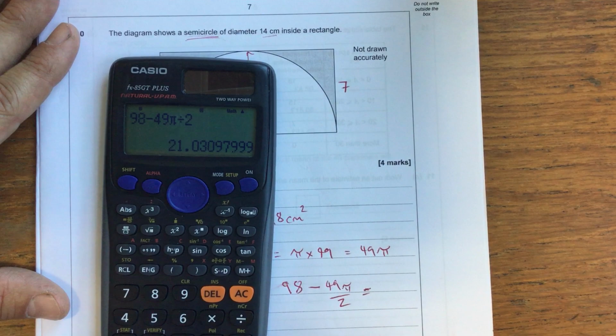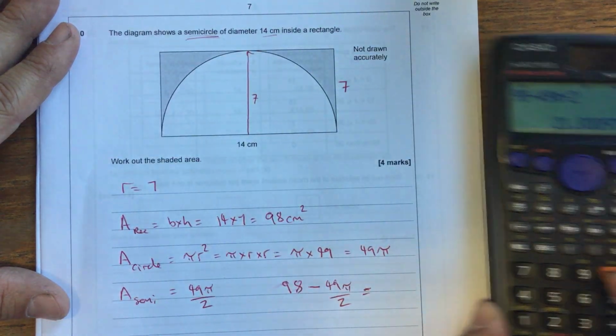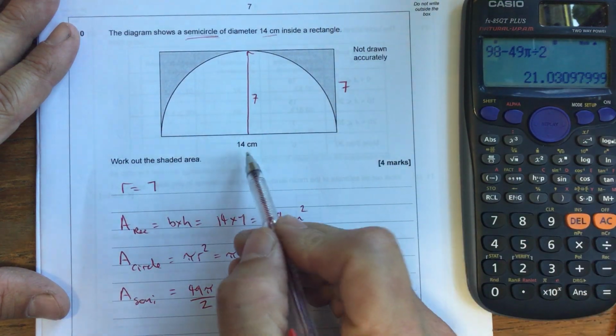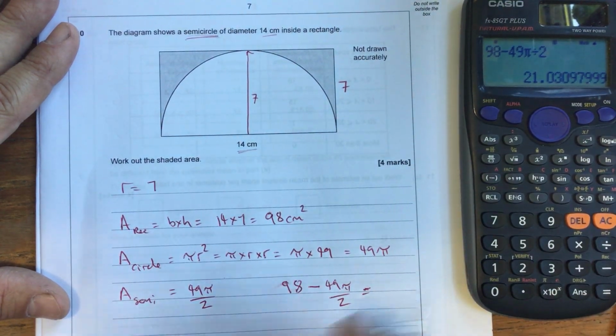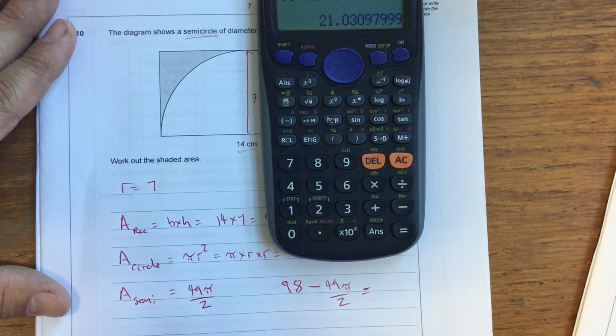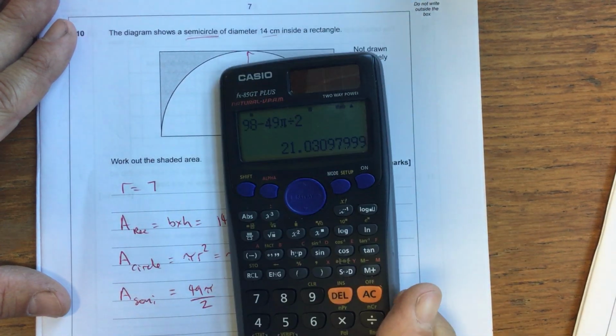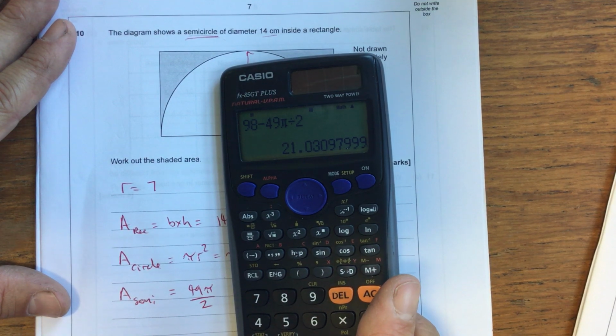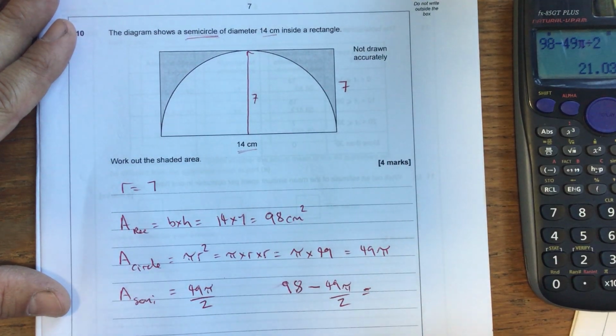And I get 21.03. Does it say what decimal places? It doesn't say what decimal place to round it to. The measurement they've given us has no decimal places, so you could answer this as either 21 centimeters squared or 21.03, but I think that's probably going a little too accurate. 21 would be the best answer.